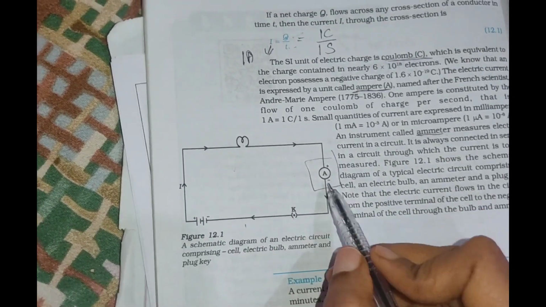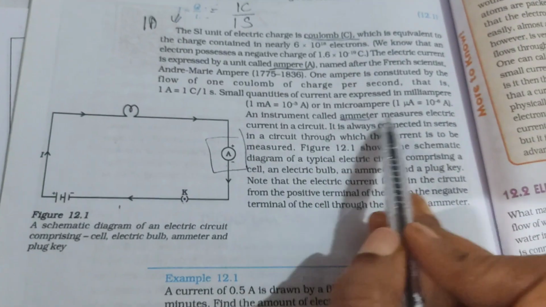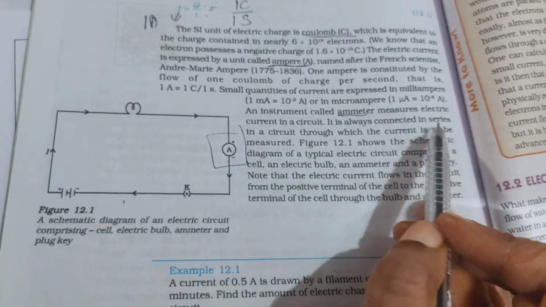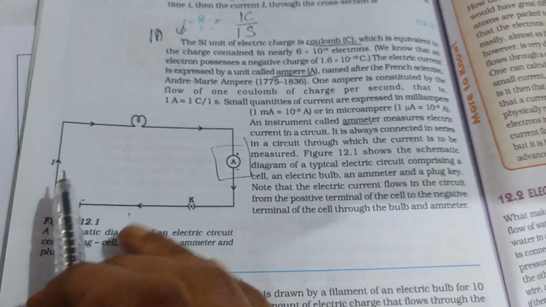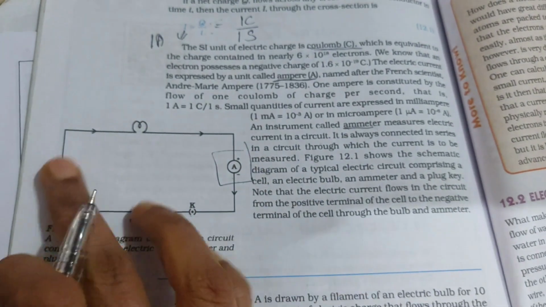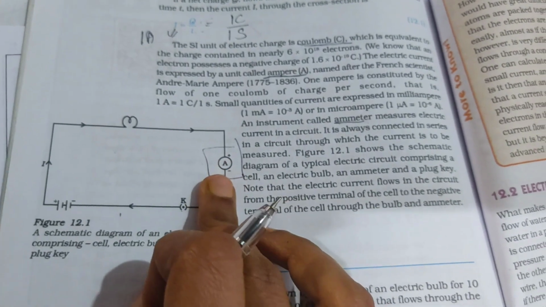It is always connected in series. Why? Because in a series connection the current flowing will be constant. That's why an ammeter is always connected in series.